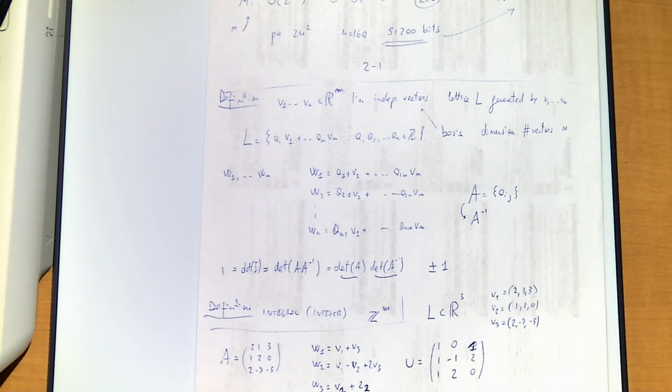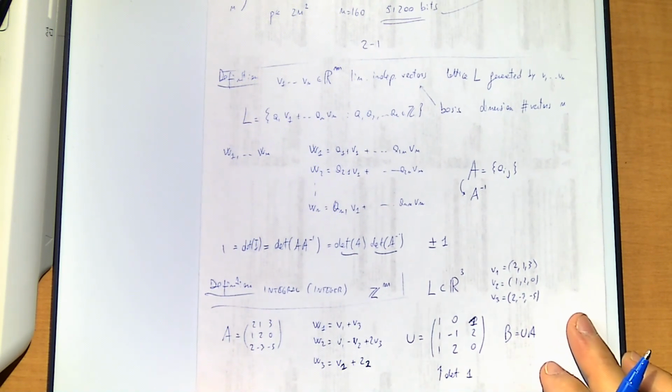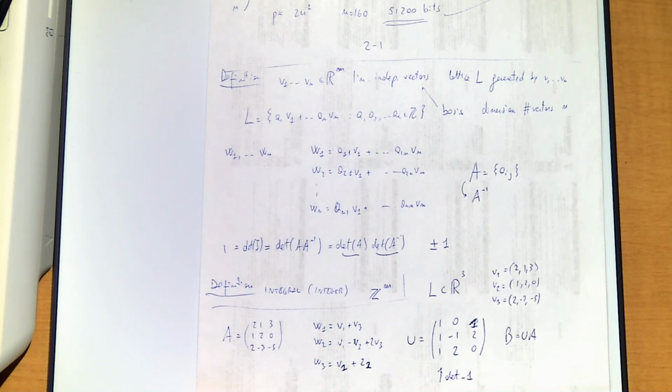Okay? And so now we find that B equal to UA, whatever matrix you get by multiplying this with this, has determinant, actually negative 1, sorry. So the vectors W1, W2, W3 are also a basis for the lattice.